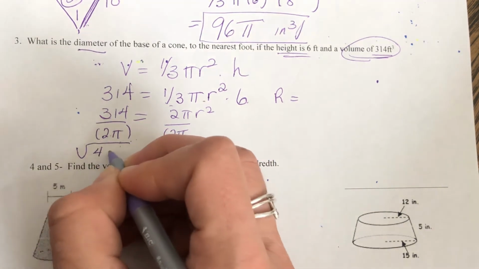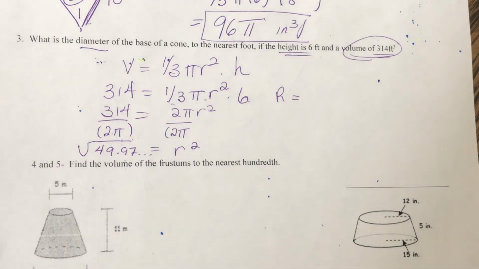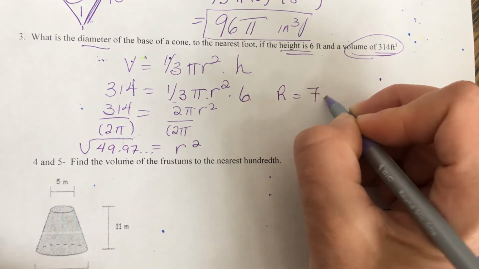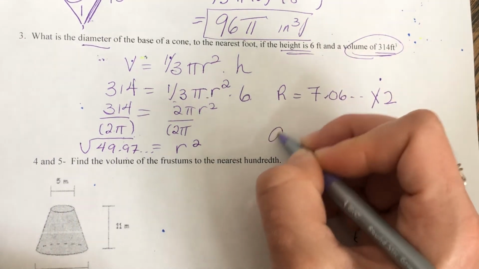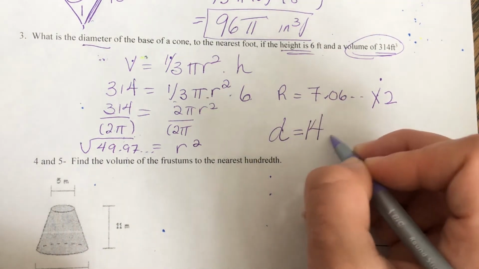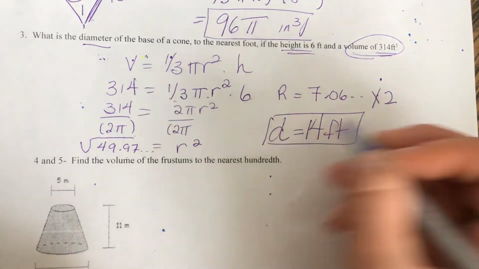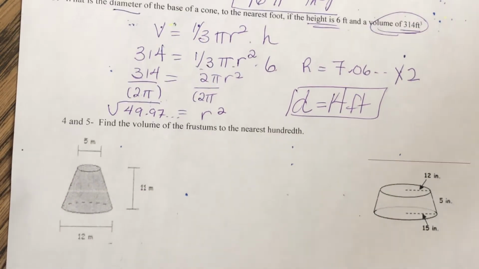Y'all should get about 49.97 something. Square root that answer. You should get your radius to be about 7.06. Times this by 2 because I want the diameter to the nearest foot as a whole number. Done.